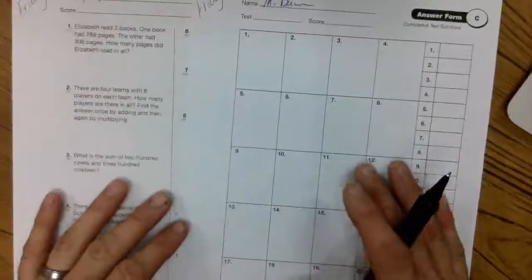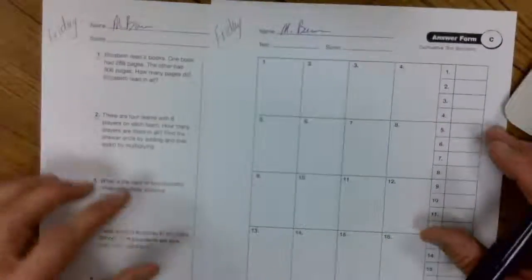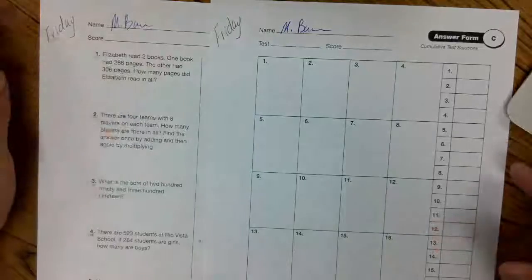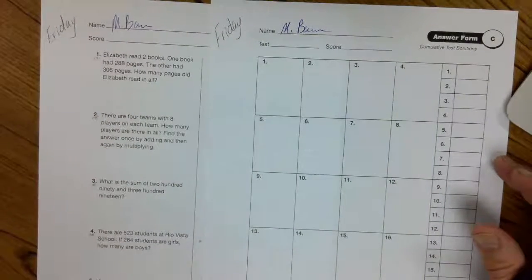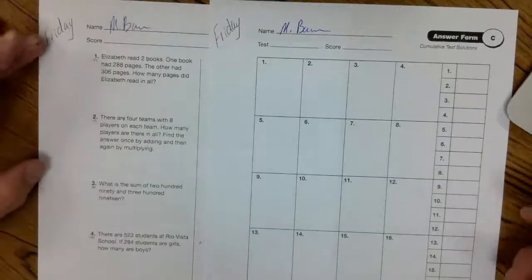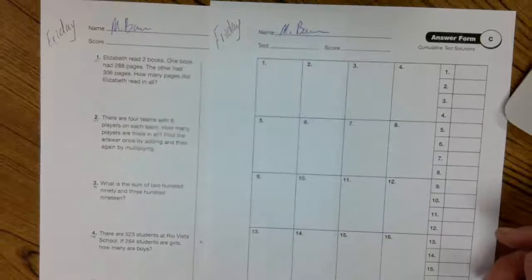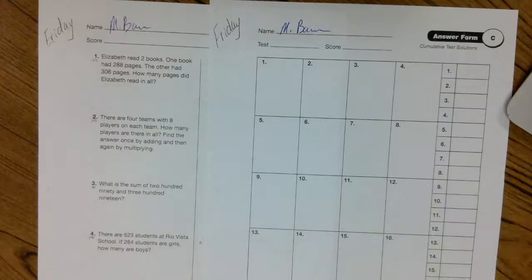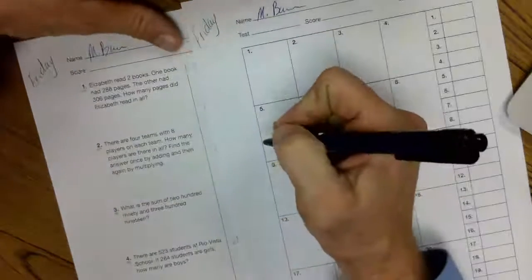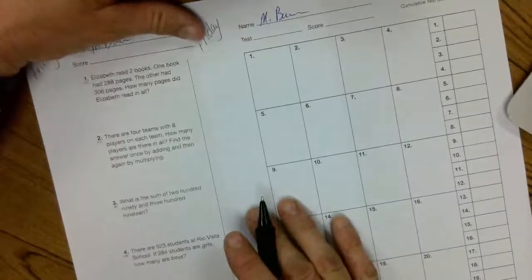But these word problems, I'd like to give you some help as well as to give you some labels for them. Elizabeth read 2 books. One book had 288 pages. The other had 306 pages. How many pages did Elizabeth read in all? So some plus some more. Remember to pause it if you need to.